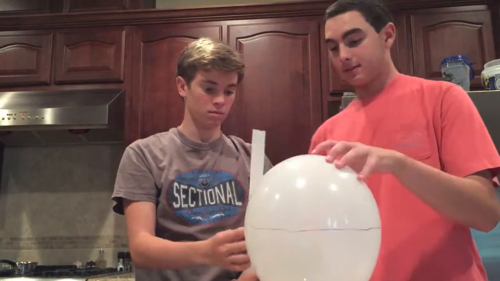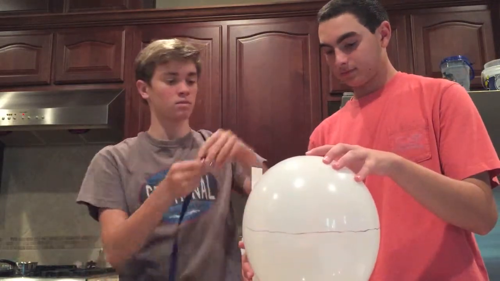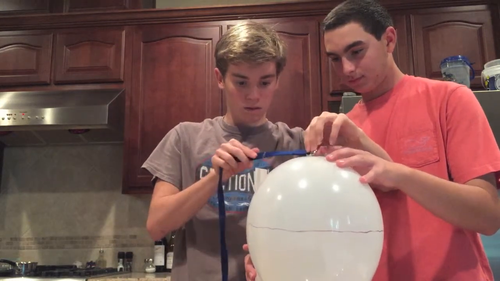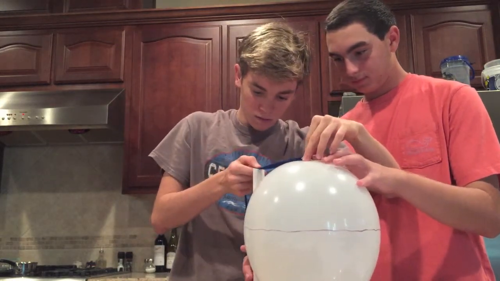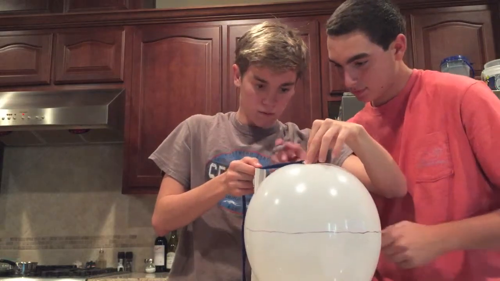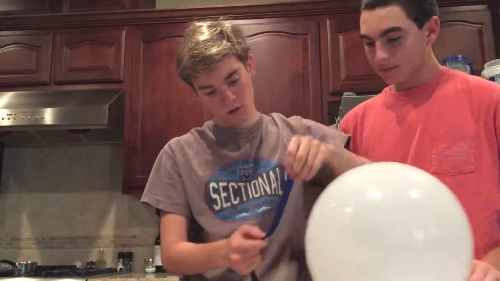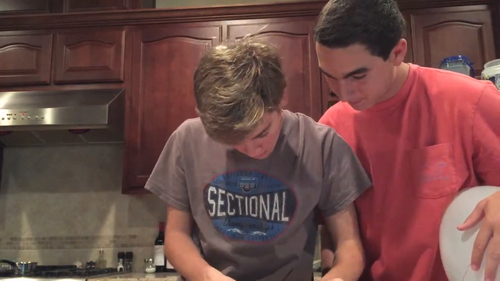Now that the balloon has been sitting in the freezer, it should have shrunk. So in order to find out if it shrunk, we need to find the new volume. So we need to find the new radius. And I'll just mark it right there. We'll then measure it, just as we did last time.